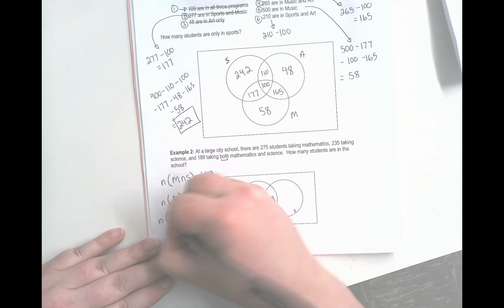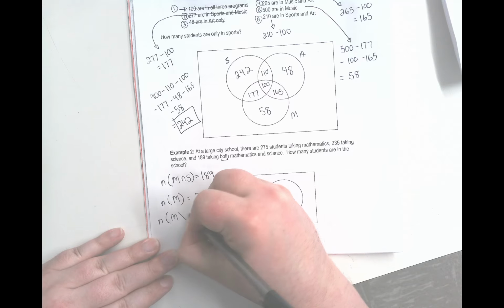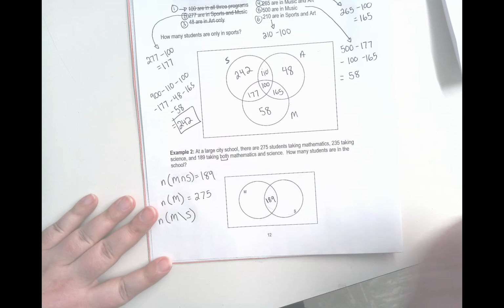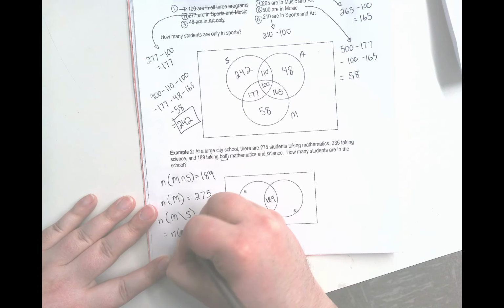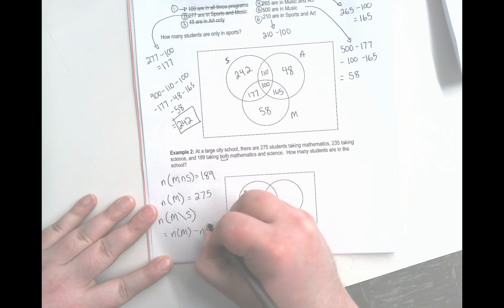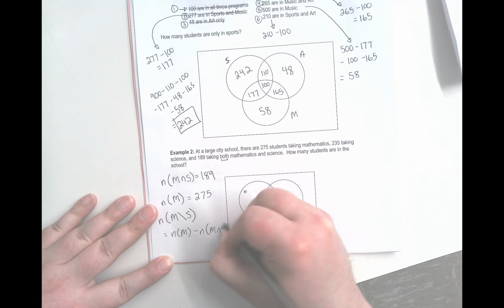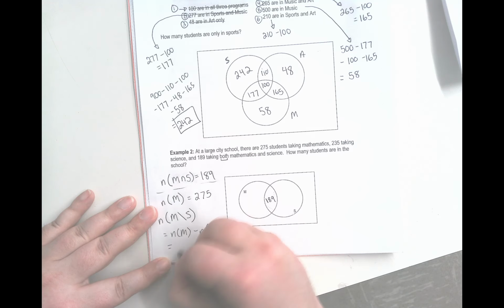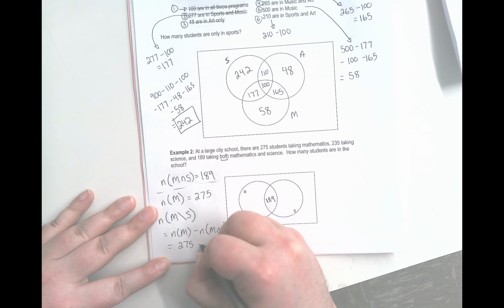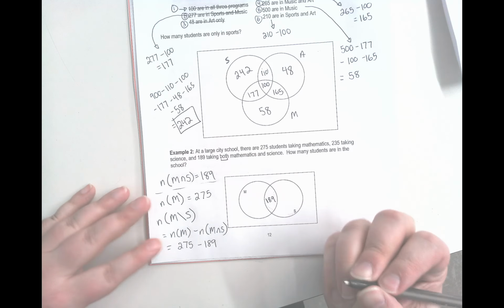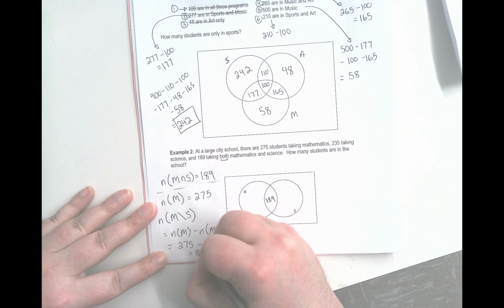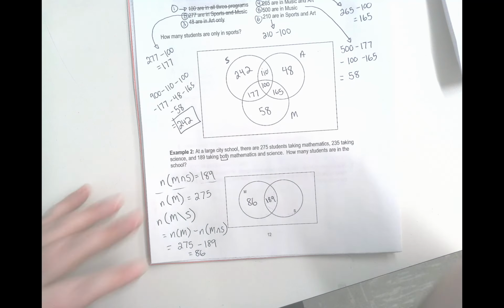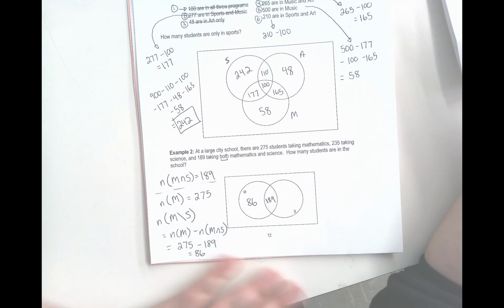So we want to figure out the number of students that are taking math that are not taking science. And that's just the number of math students minus the number of math and science students. Okay, so we know that 275 minus 189 gives me 86. So there are 86 students that are just taking math.